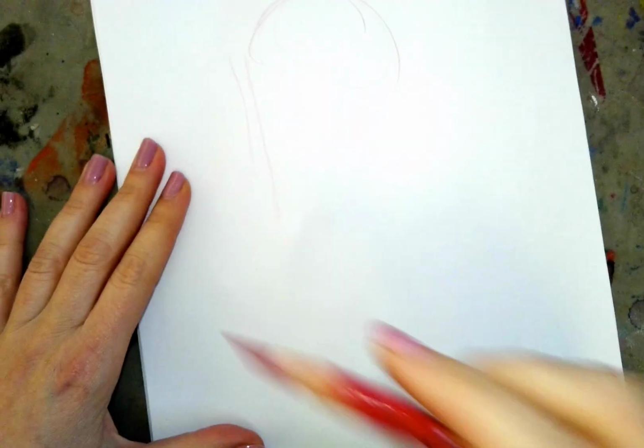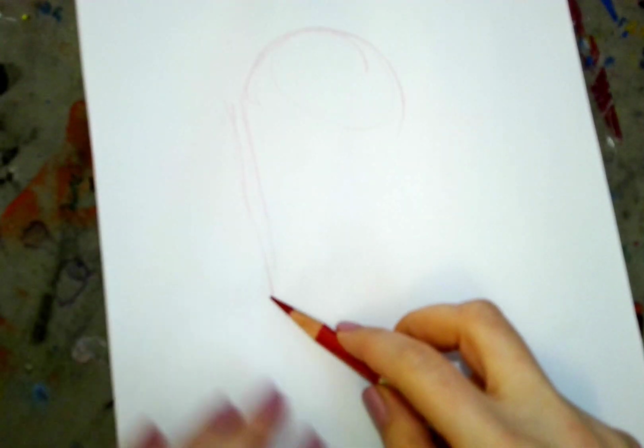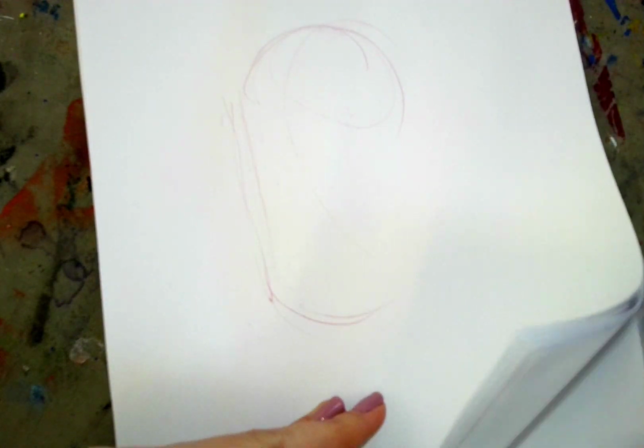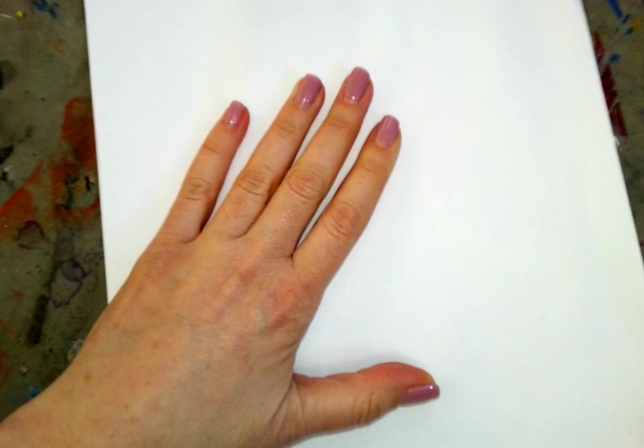I'll go like this. There we go. Okay. So basic shape of the head. I have so many, it's all bubbling up this paper. Let's try this.